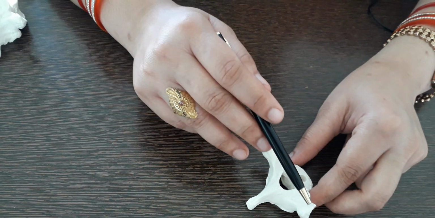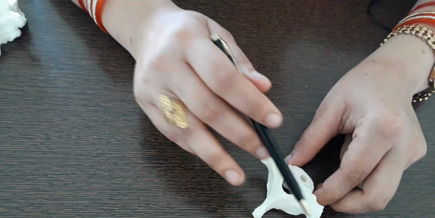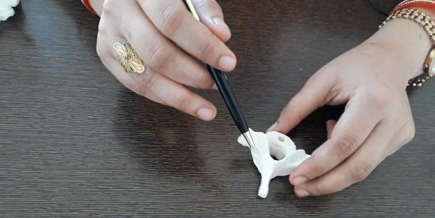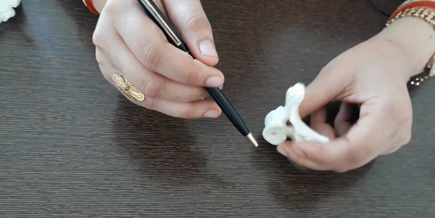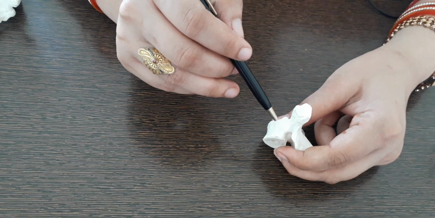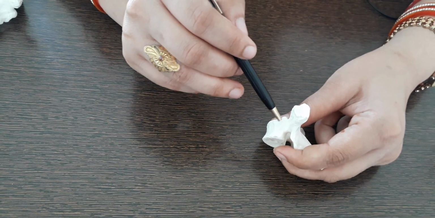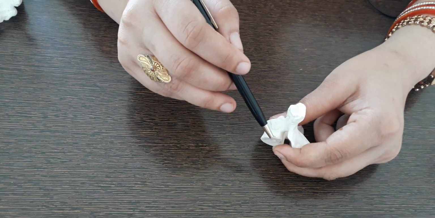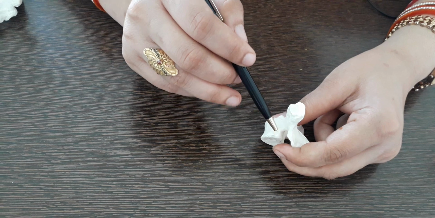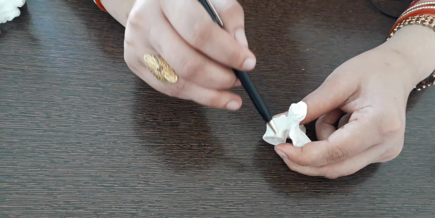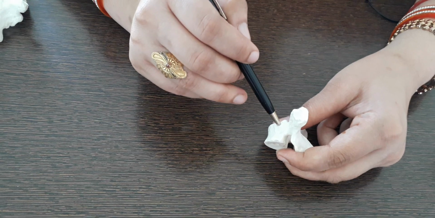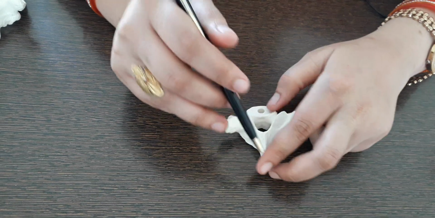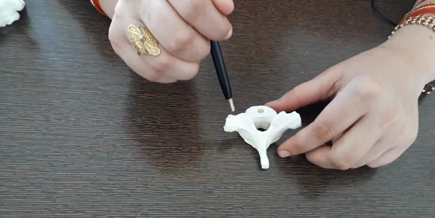Apart from that, you can see this is the transverse process. There is no transverse foramen in this type of vertebra, that you have to remember. Another important thing: the ribs are attached to the thoracic vertebra, so there are facets. Two facets are there: the superior facet and the inferior facet. You must remember these two are very important, and they are known as the costal facets. This is the superior costal facet and this is the inferior costal facet. So this is all about the general anatomy of the thoracic vertebra.